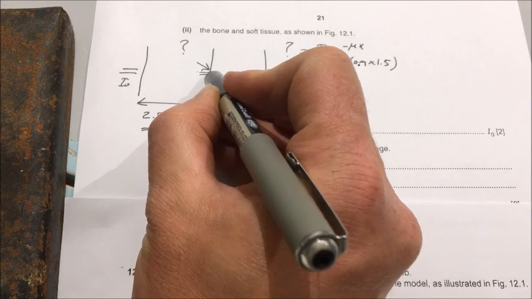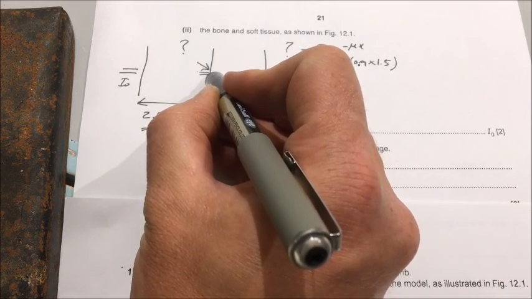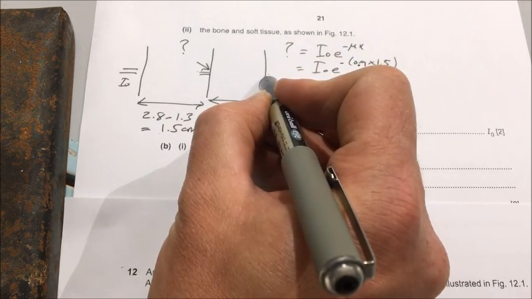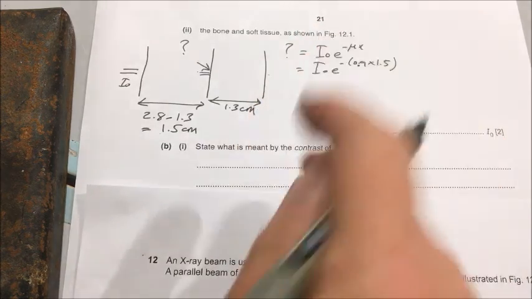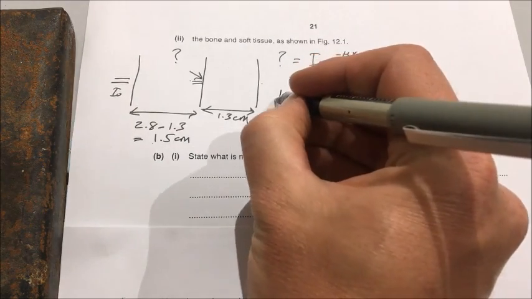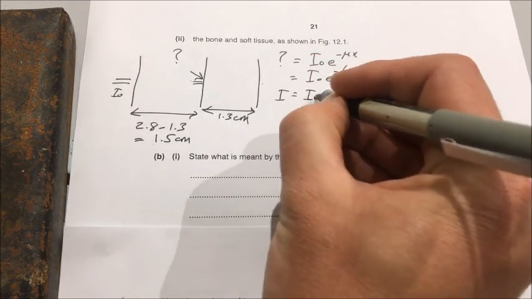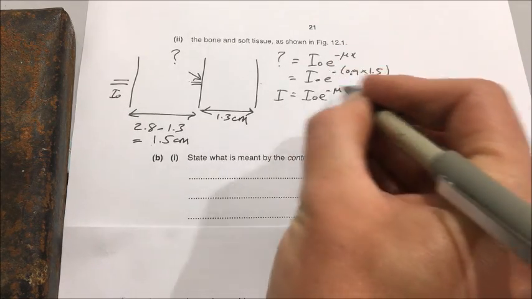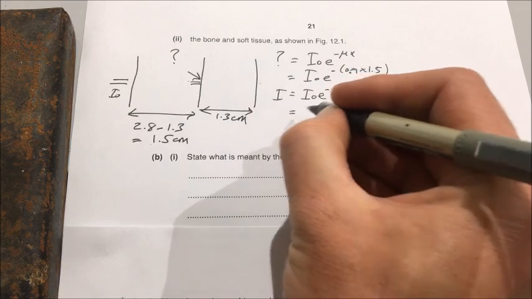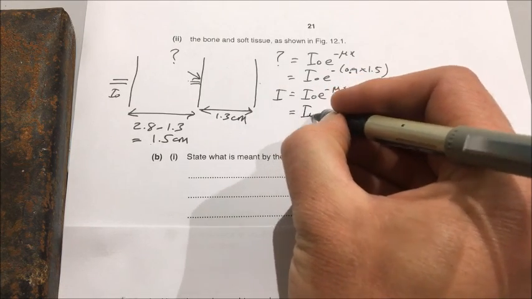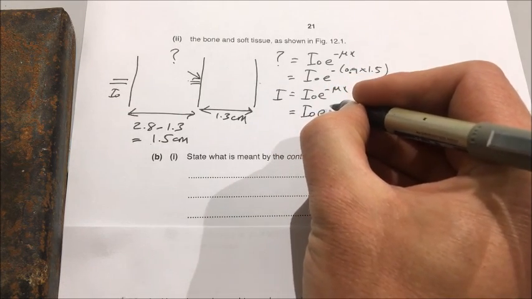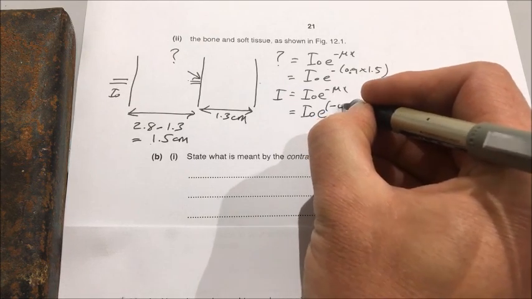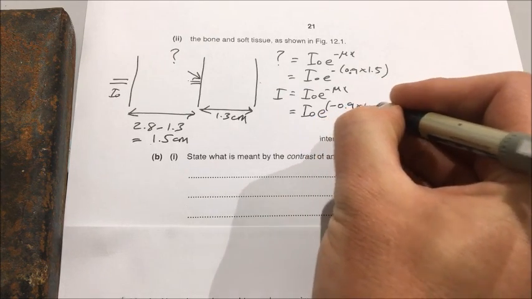So now I'm going to use that as my starting value for the attenuation that happens here. So I'm still substituting it in to I equals I0 e to the minus mu x, but this time my I0 is all of that. So it will be I0 e to the minus, and I'm just going to leave it as it is at the moment, times 1.5.